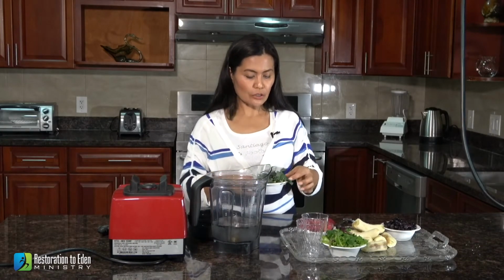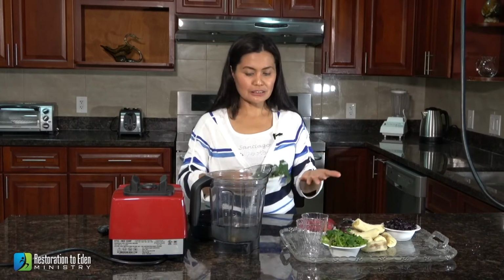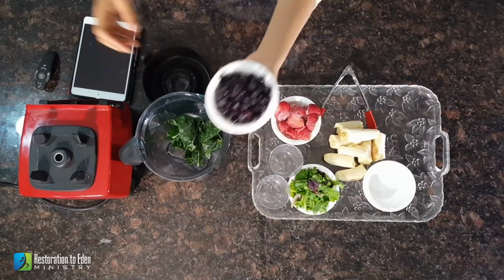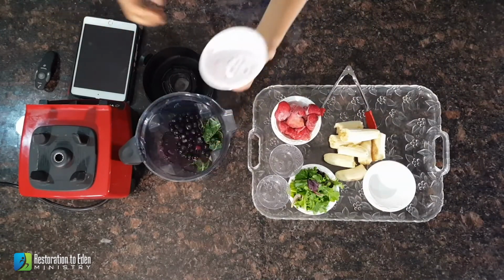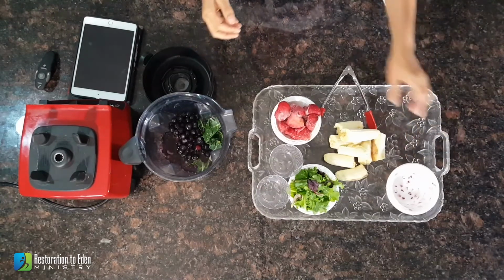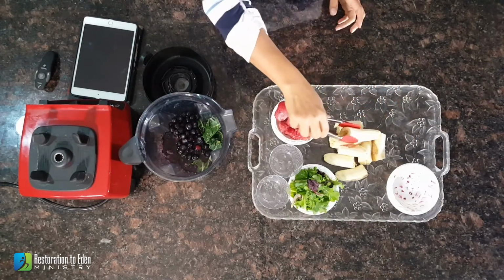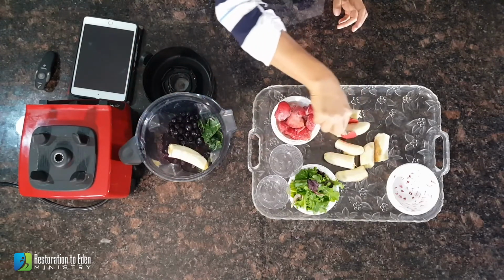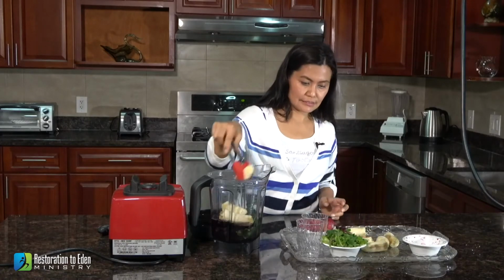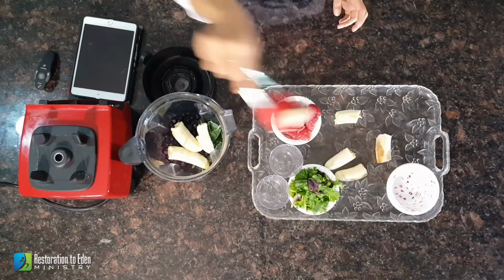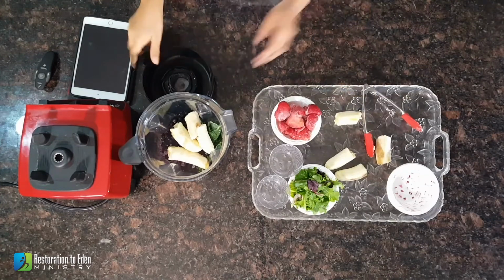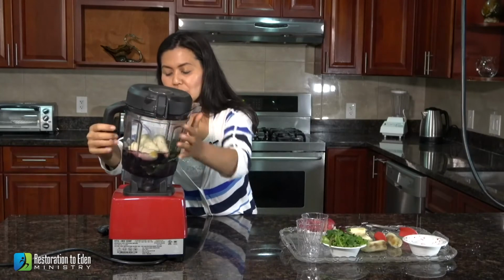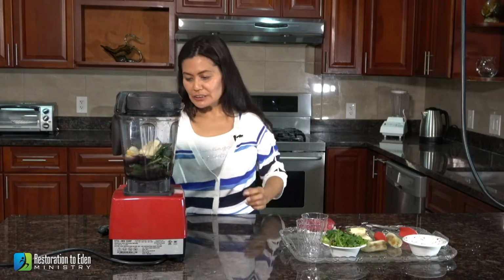This is how we're going to do it. Okay, so we're going to put in the blender a handful of kale and blueberries, and these are frozen blueberries. That way your green smoothie is already cold. It's nice and cold, especially on a hot summer day. That will be nice. And then banana, and that's it. And then you just blend on high speed for 1 to 2 minutes, and you're done.